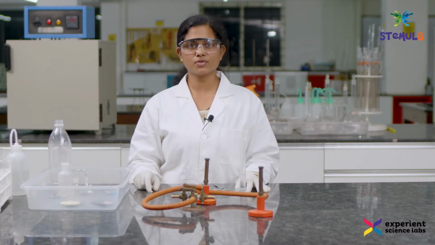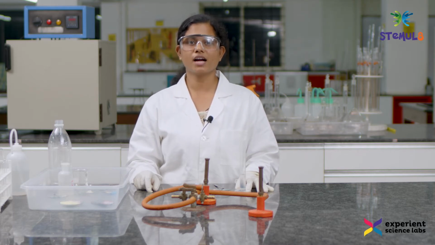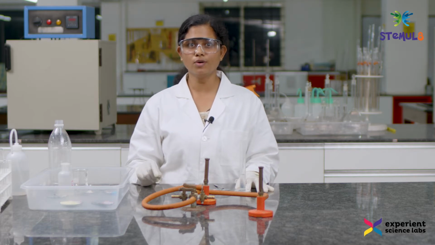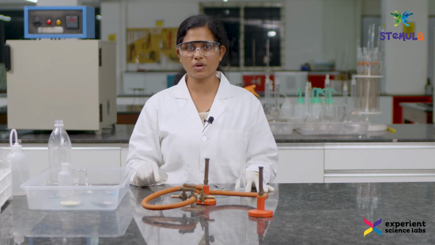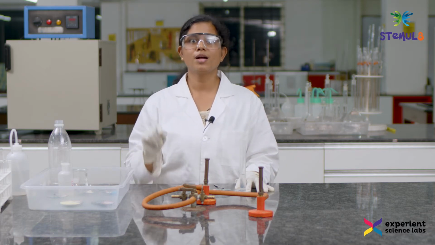Let us move on to the next experiment, that is decomposition reaction. Today I will be demonstrating the decomposition of hydrogen peroxide into water and oxygen. So, what are decomposition reactions? Decomposition reactions are those reactions where one component decomposes into many other components.